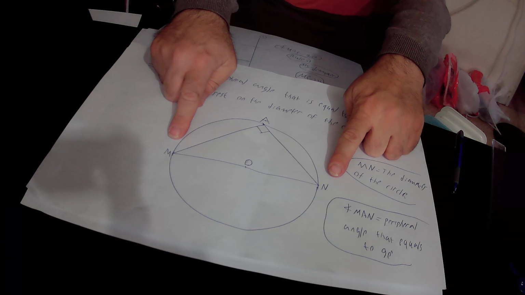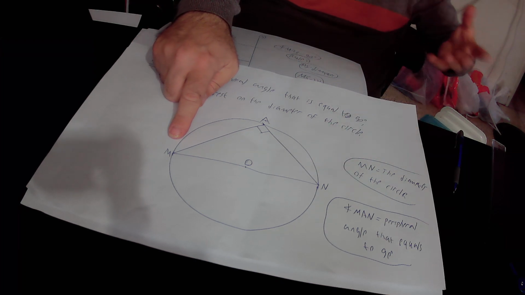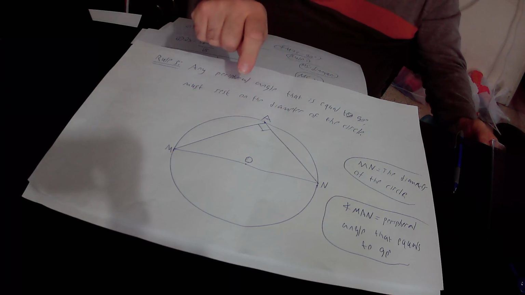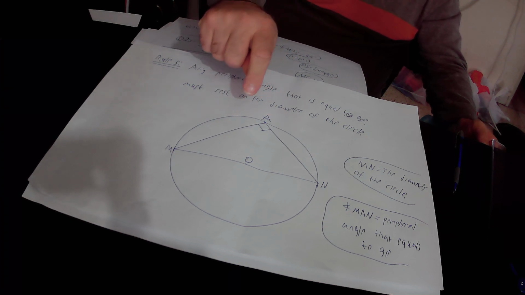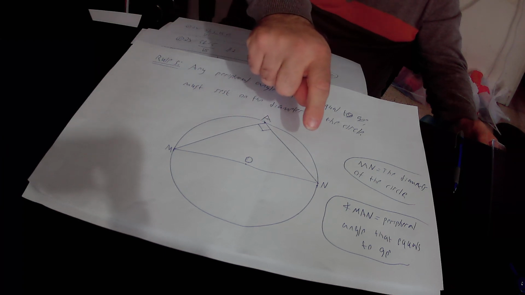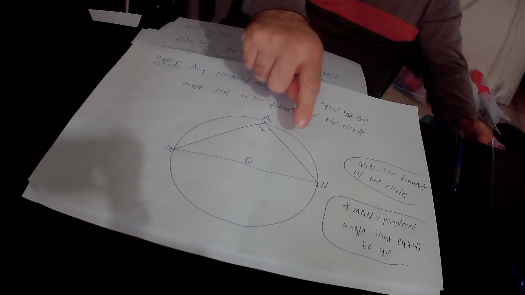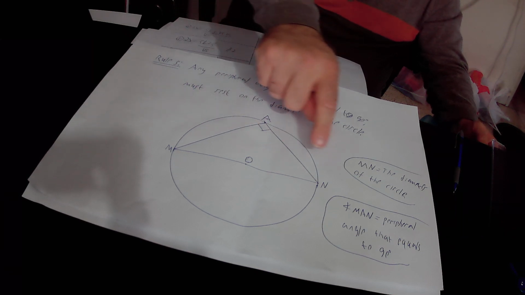And indeed, from the drawing itself, MN passes through point O, that is the center of the circle. Therefore, MN must be the diameter of the circle. Why? Because any chord that passes through the center of the circle must be the diameter of the circle. So, in conclusion, whenever we have a peripheral angle that is equal to 90 degrees, then that peripheral angle must rest on the diameter of the circle, exactly according to this drawing. Peripheral angle MAN that is equal to 90 degrees rests on MN, that is the diameter of the circle.